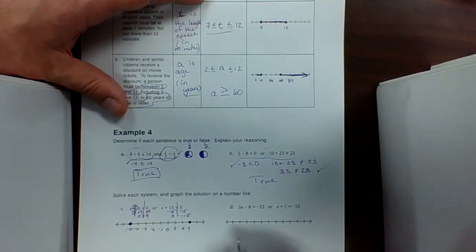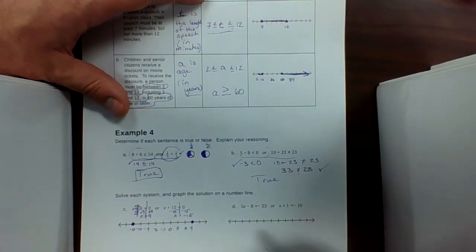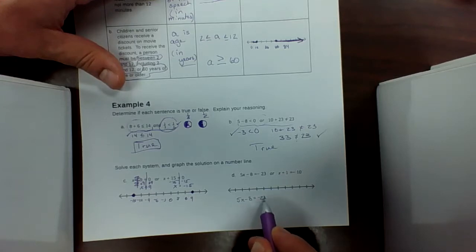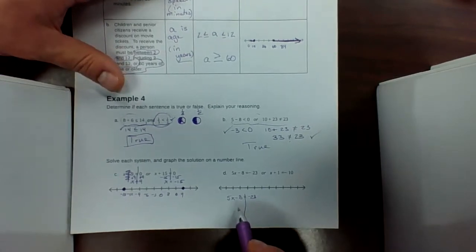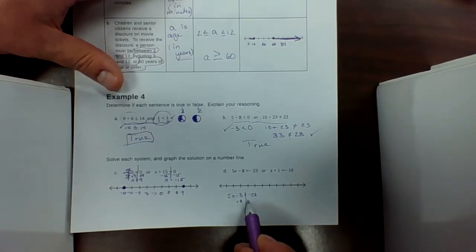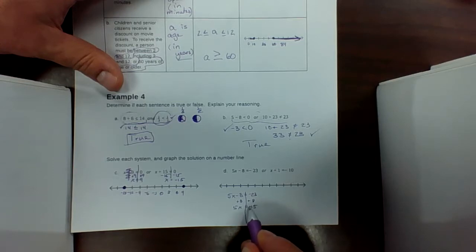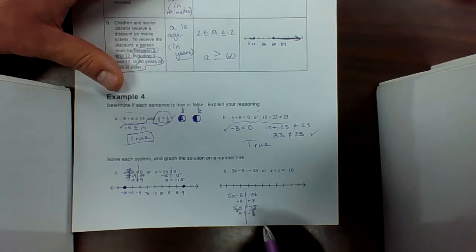Okay? Now for letter D, there's a little bit more work. These are both one-step. Well, this is a one-step equation. This is a two-step equation. Let's do that one first. And we're going to do it down here so I have room. 5x minus 8 equals negative 23. Draw my line. And in order to do this, I add 8 to both sides. So I get 5x equals negative 23 plus 8, which gets me negative 15. And x equals, if I divide both sides by 5, 15 divided by 5 is 3, but it's negative 15, so this is negative 3.